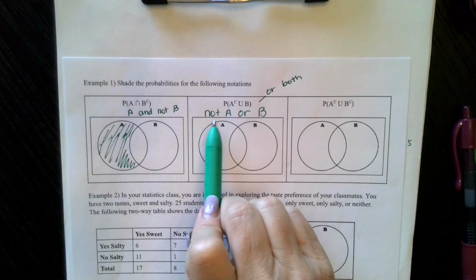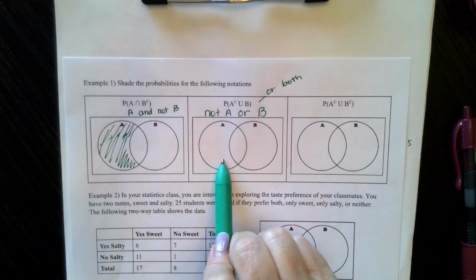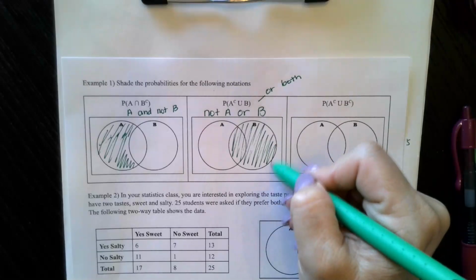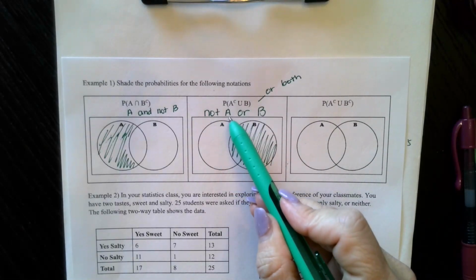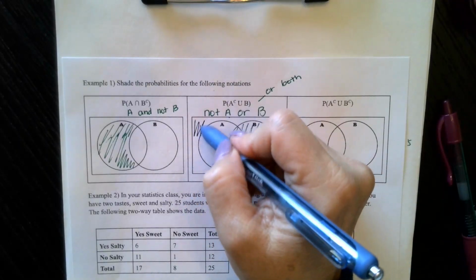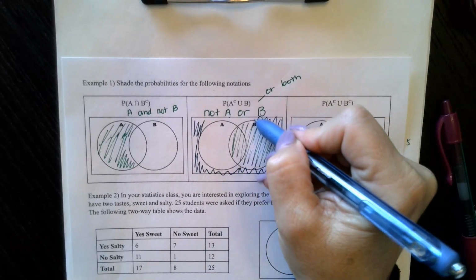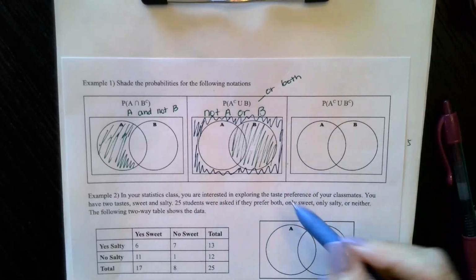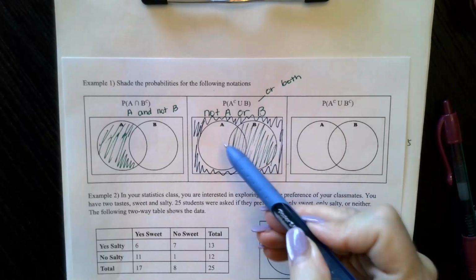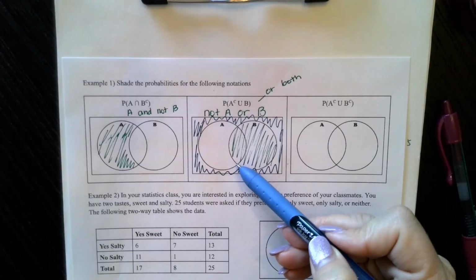So in this case, I have not A, so I can't have A, but I can have B, so I'm going to have all of this for B. But if I say not A, well, what else can be not A? Not A can also include all of this region. So I can have this region that's all out here. That would be my not A. Or B, which would be all of my B region. Now, it doesn't matter that this is overlapped, because if it's overlapped, it's still included with B.